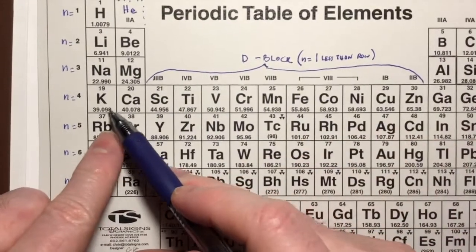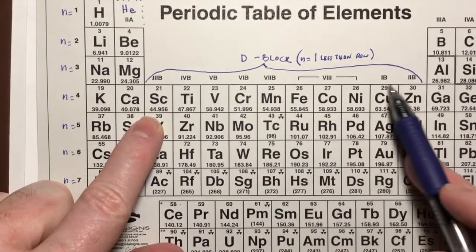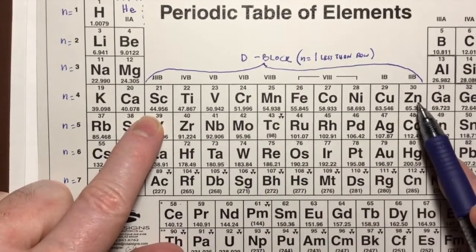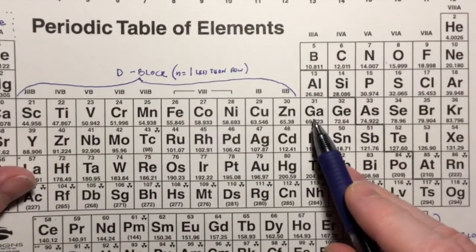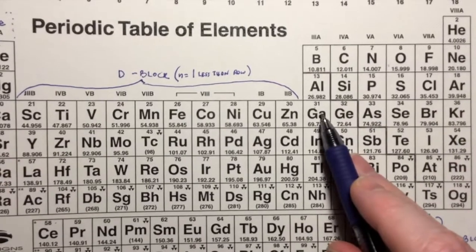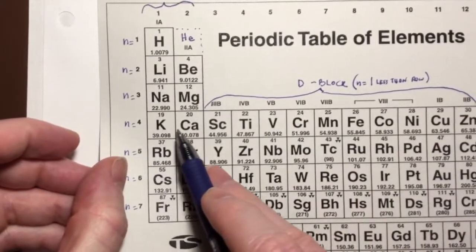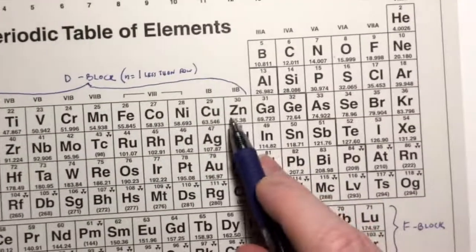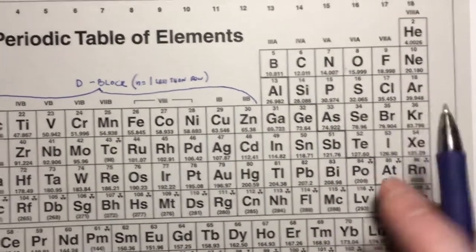So after 4s2, I would get to the 3d subshell, and it would be 3d10. And then back up to the n equals 4, because we're now in the p block, so it uses the same row number that it's in. So this is the 4s, the 3d, and back up to the 4p. So we got 4p, 1, 2, 3, 4, 5.